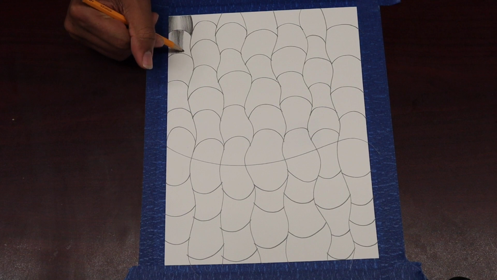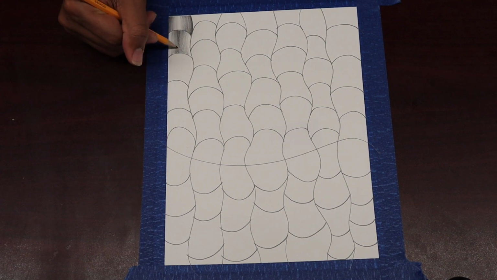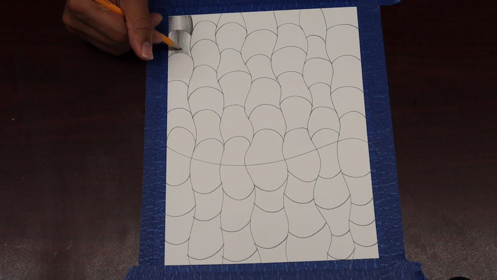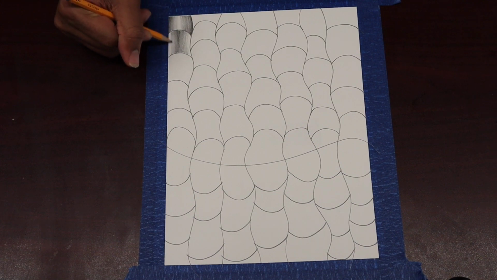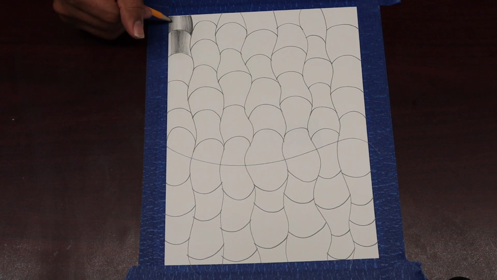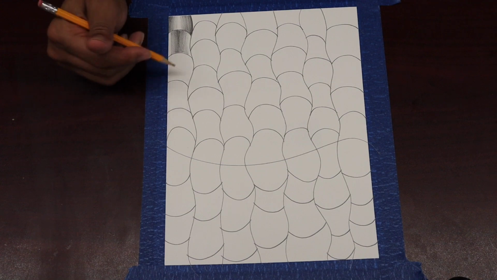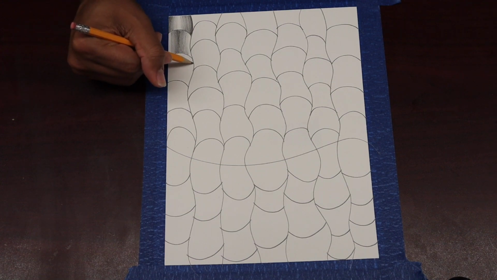And I want it to be as smooth as possible, okay? So I wanna take my time, I don't wanna rush. Just like so, all right? There we go. So I'm gonna move to my next shape, and I'm gonna go back to the original pattern, dark on the outside, light on the inside, just like so.